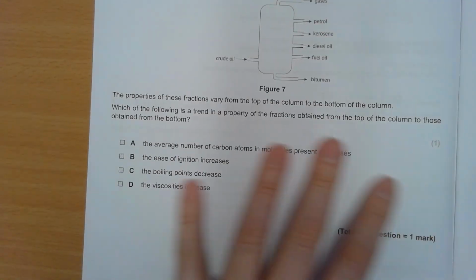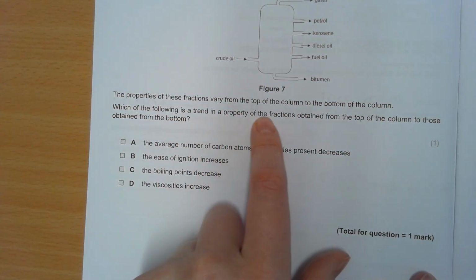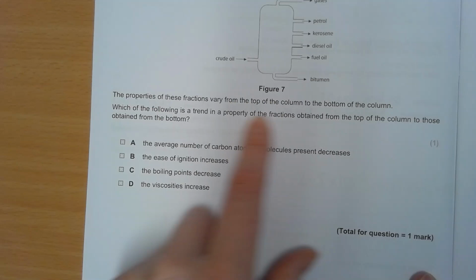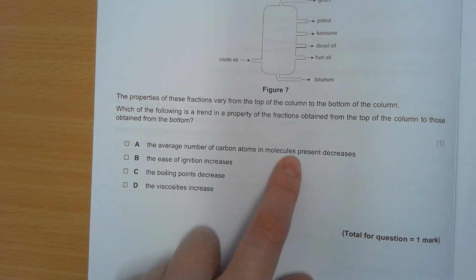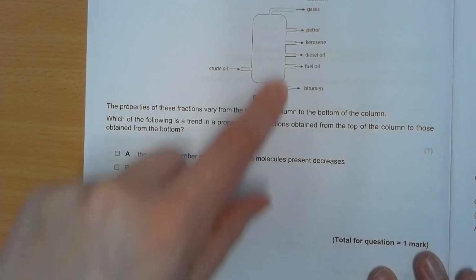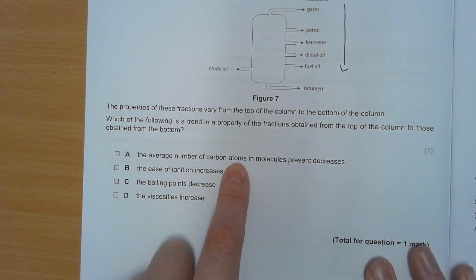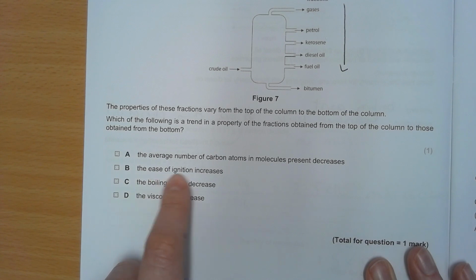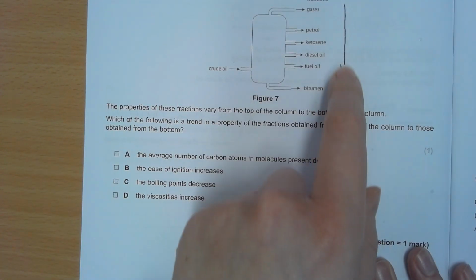Next page here, number 10. Properties vary from top to the bottom. Which of the following is a trend in property of the fractions obtained from the top to those obtained from the bottom? So the average number of carbon atoms in molecules present decreases. So as I'm going from the top down to the bottom, does the number of carbon atoms decrease? No, the number of carbon atoms gets bigger as you go from the top down to the bottom. Does the ease of ignition increase? No, it's harder to light them as you go from the top to the bottom.